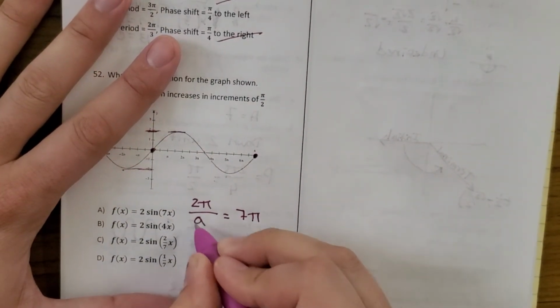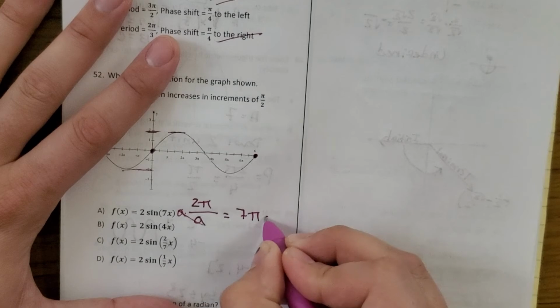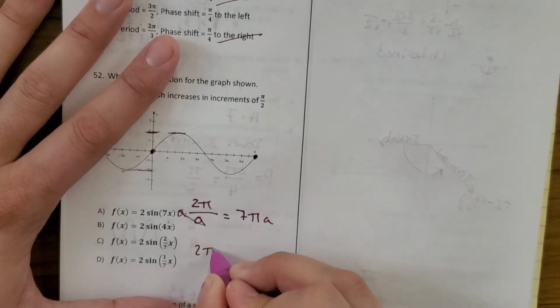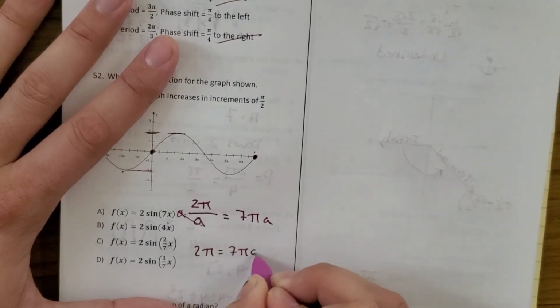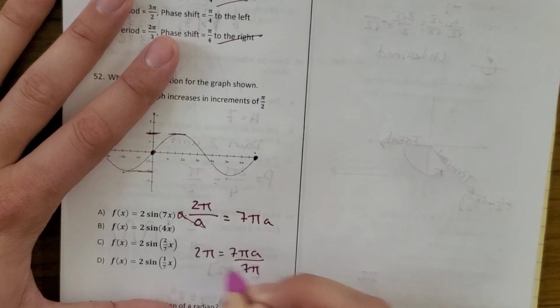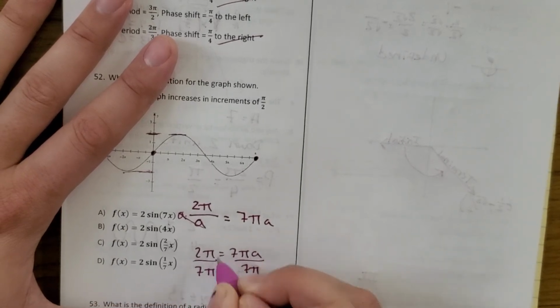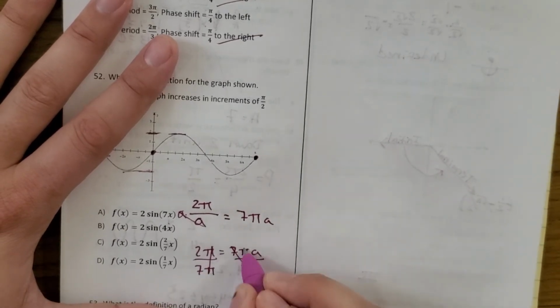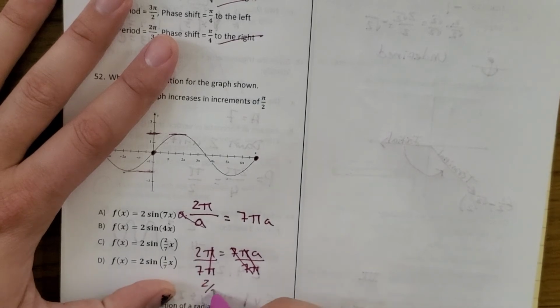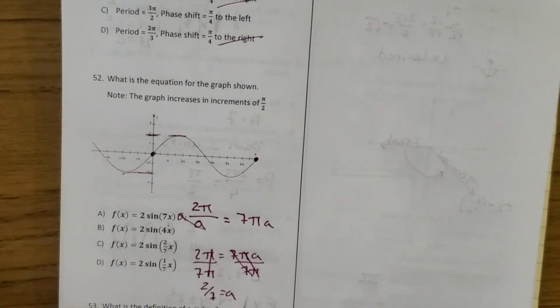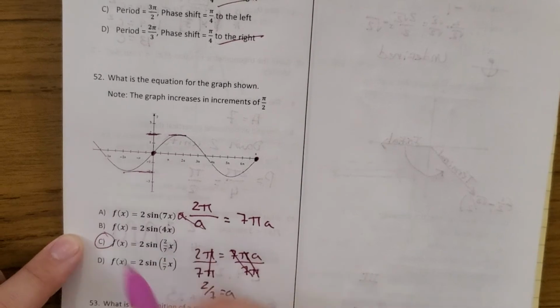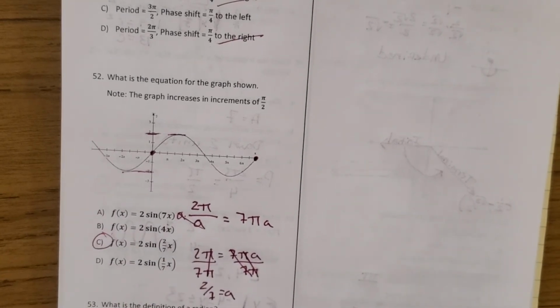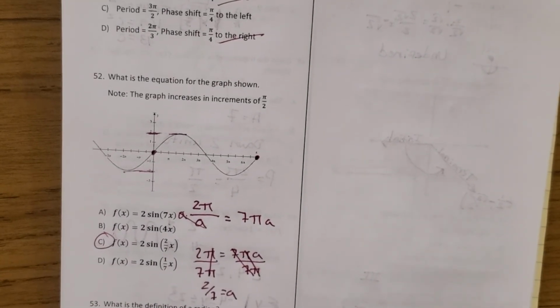Let's figure what that is then. So I'm going to multiply both sides by A. That cancels, and I get 7 pi A. So 2 pi equals 7 pi A. Divide by 7 pi, divide by 7 pi. The pi's will cancel. My 7 pi's cancel, and I get 2/7 equals A. So it looks like C has to be my answer so that I can make my period stretch over 7 pi units.